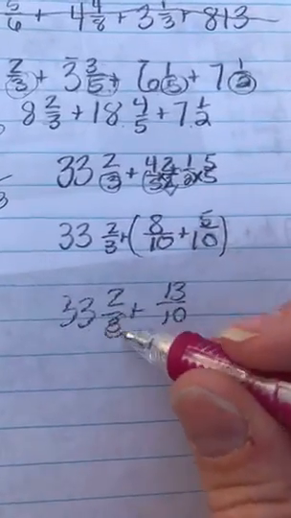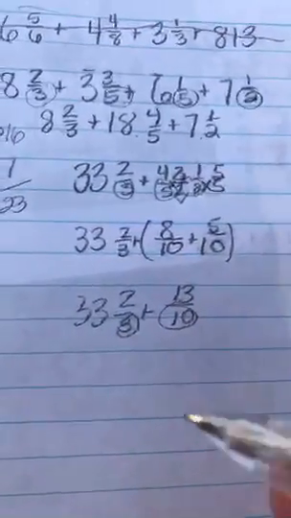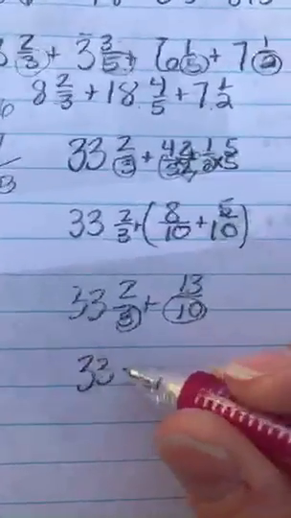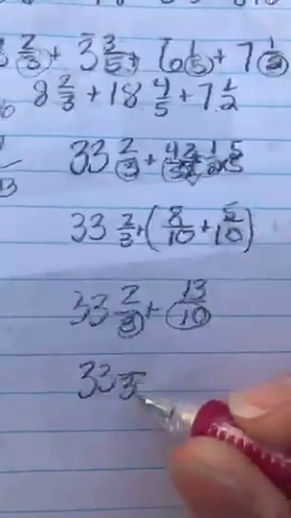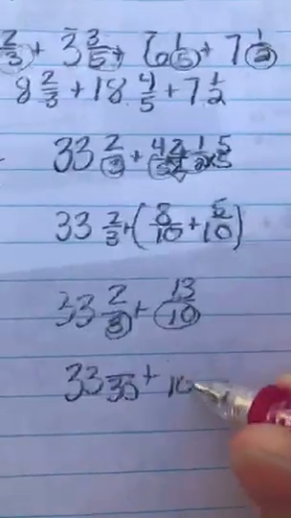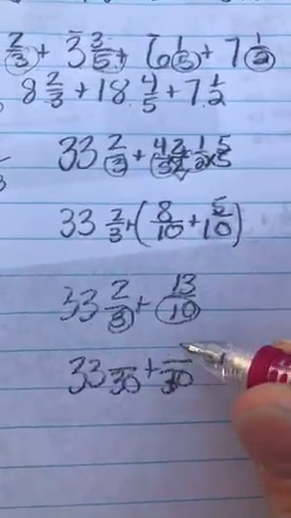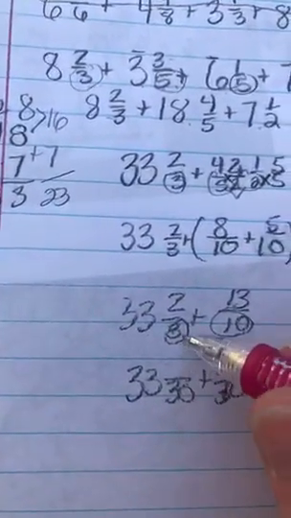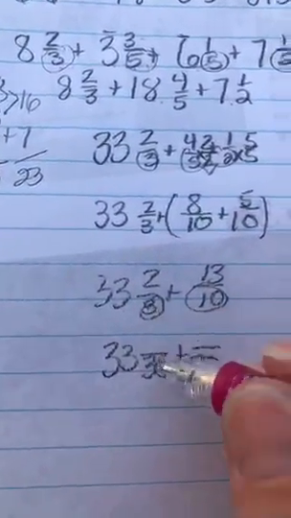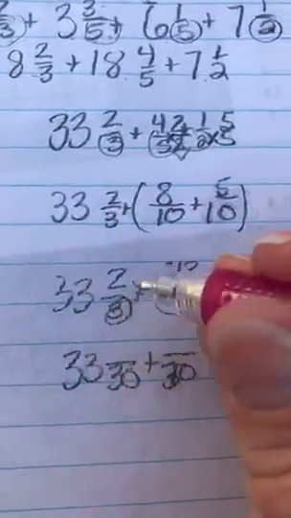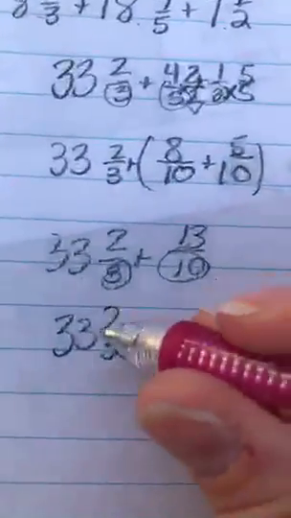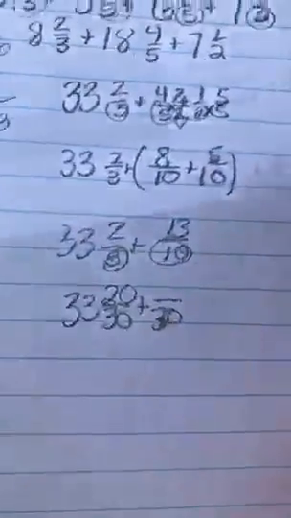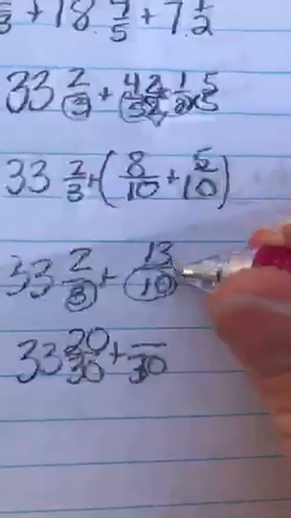And now I need to find a common denominator for 3 and 10. Easy common denominator would be 30. So 33 with a denominator of 30, denominator of 10, denominator of 30. And so again, I want to figure out what did I do to go from here to here to create that equivalent fraction. To go from 3 to 30, I multiplied by 10. So I can do 20 here. To go from 10 to 30, I multiplied by 3.